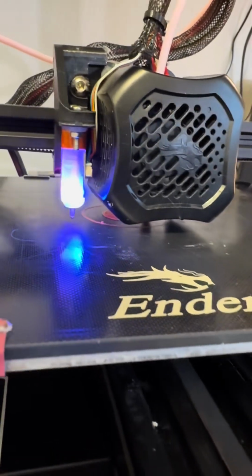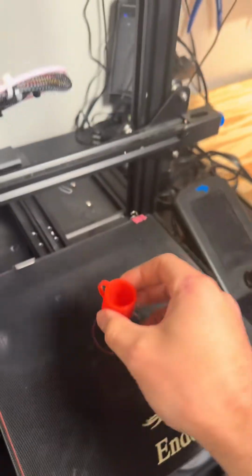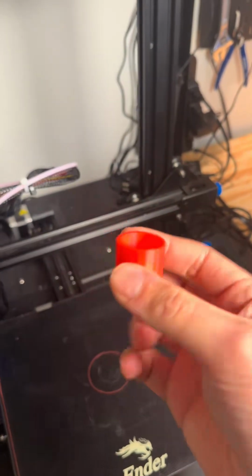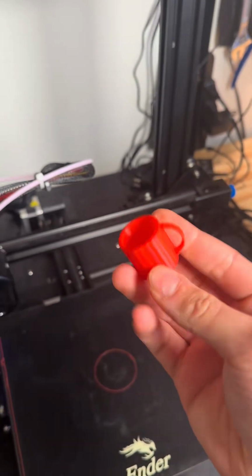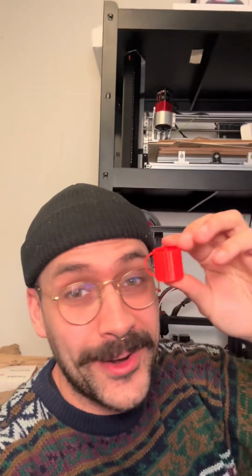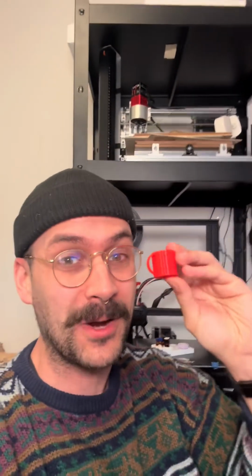And we are printing away. And just a few minutes later, we have the mug that we designed ourselves here in the real world. This is so cool to me that just minutes ago this was on the computer and we made it ourselves. And that's quite literally all there is to it. With those basic skills, you could design pretty much anything you need for the practical world.